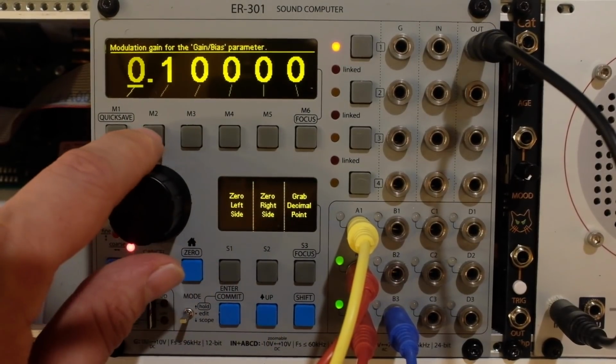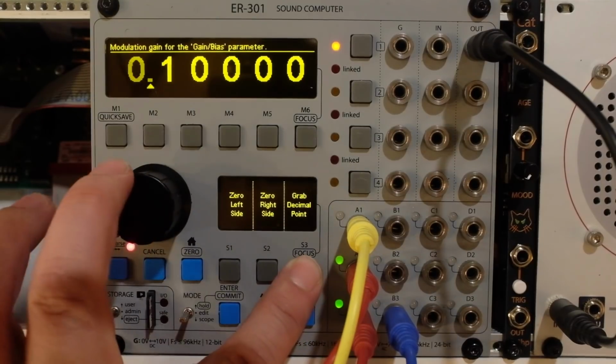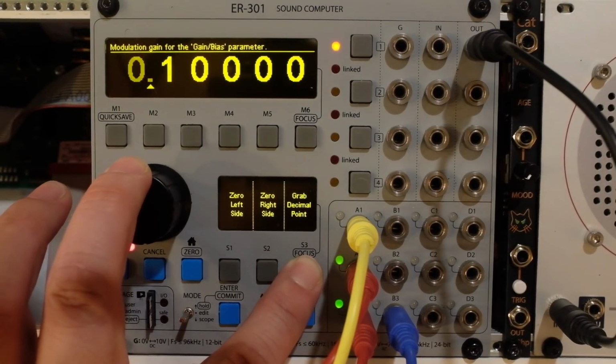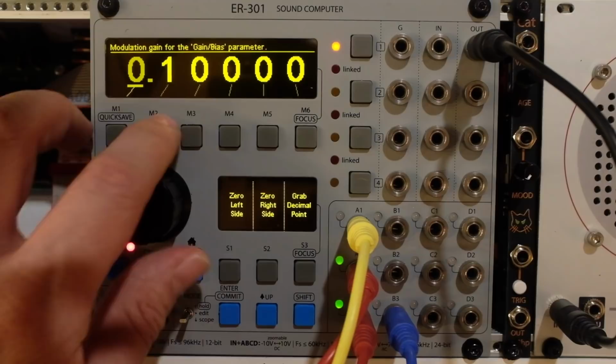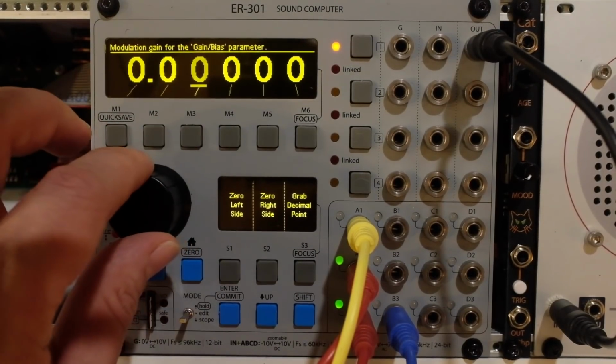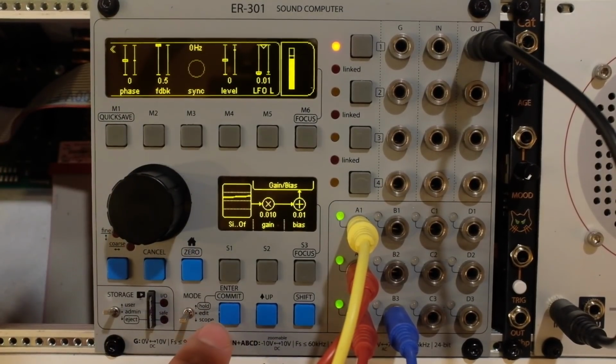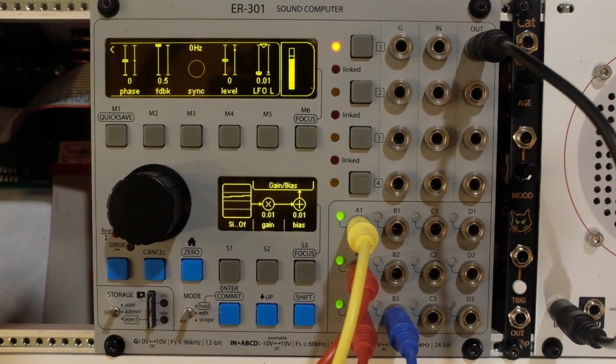And you know what, maybe instead of 0.1, I'm going to move that decimal place. Actually, I think I have to go here and do that. That's what I want. There we go. Beautiful.